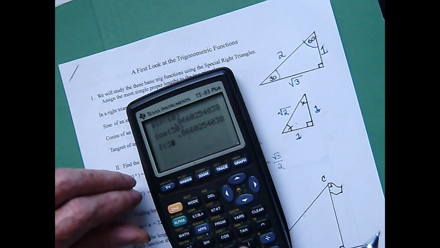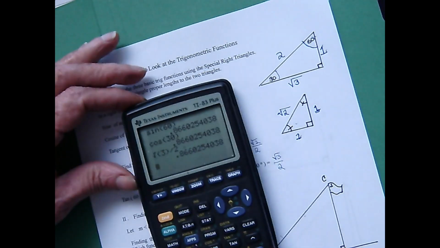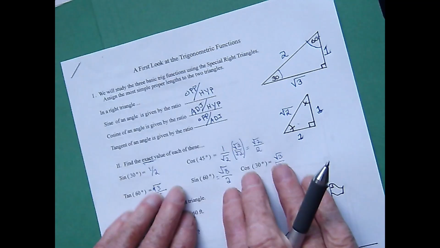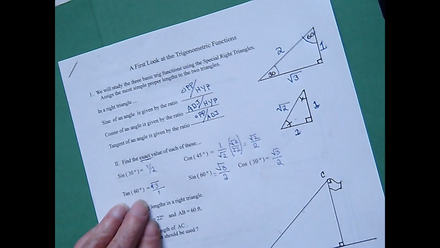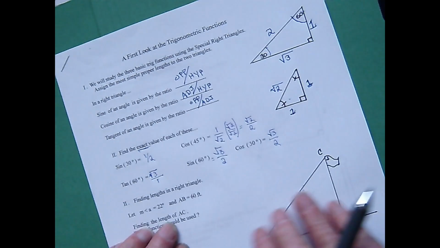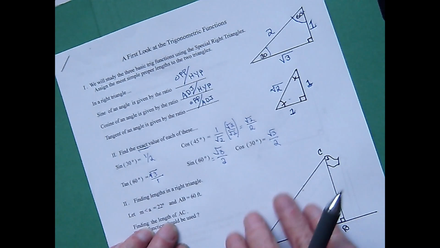Square root of 3 divided by 2. Yeah. So, I think you're going to agree with me that this is a very lovely way to know the sine, cosine, and tangent of a bunch of angles, 30, 45, and 60. Actually, they show up in many more places than that, but for right now, that's great. Let me just show you a little something.